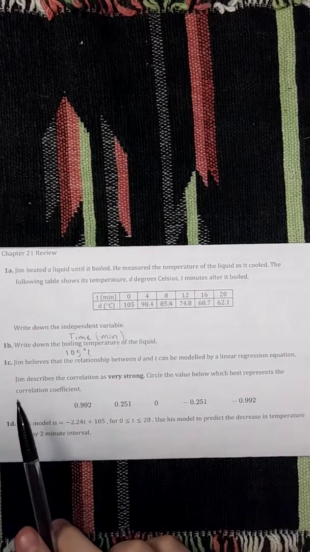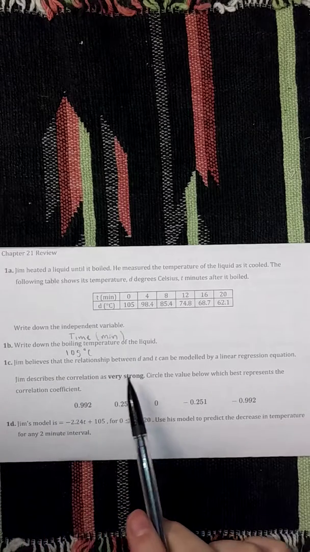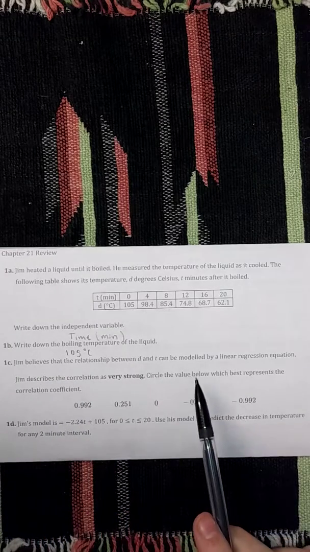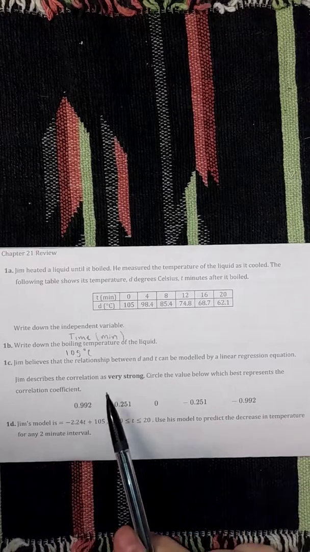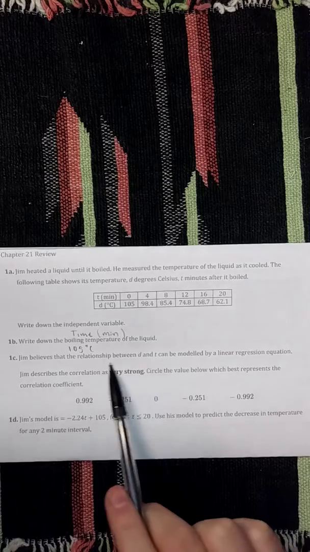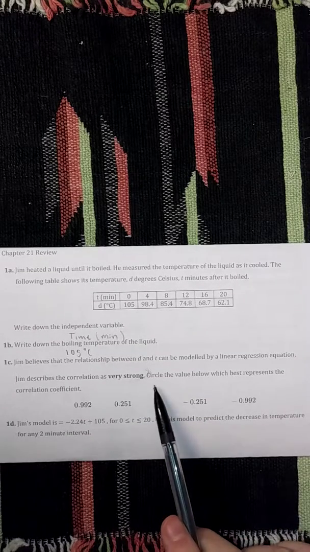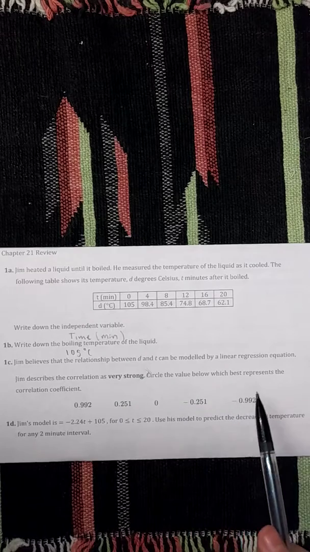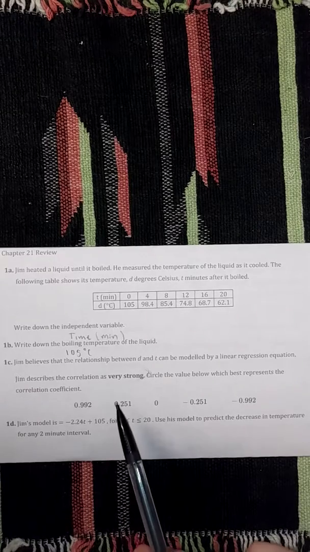Moving on to 1c, it goes, Jim believes that the relationship between D and T can be modeled by a linear regression equation. Jim describes the correlation as very strong. Circle that right there. And the question asks, circle the value below which best represents the correlation coefficient. Now, when we first look at it, we think, very strong.